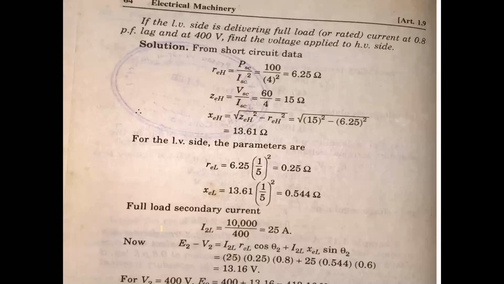If the LV side is delivering full load current at 0.8 power factor lagging and at 400 volts, find the voltage applied to the HV side. We need to calculate the secondary side voltage.